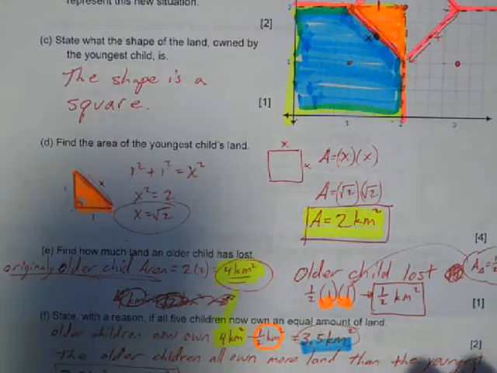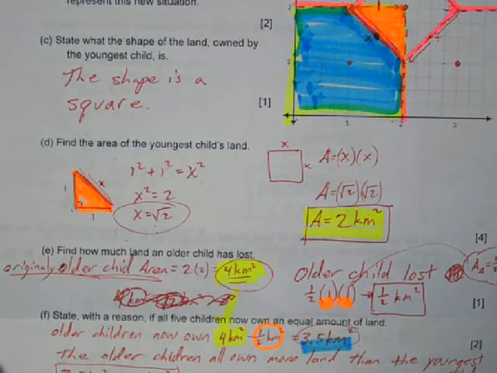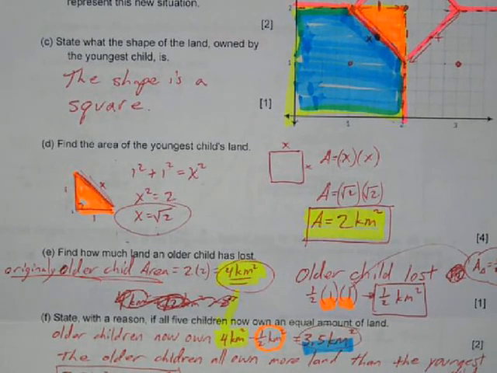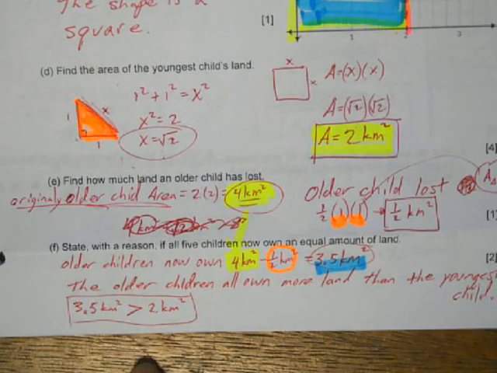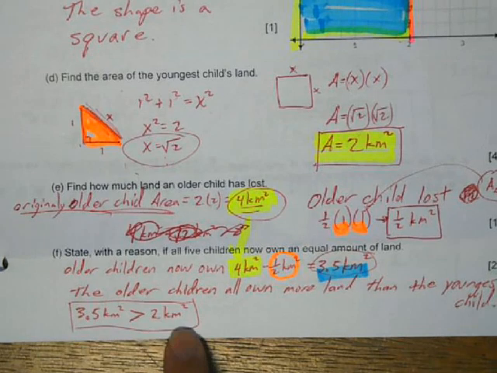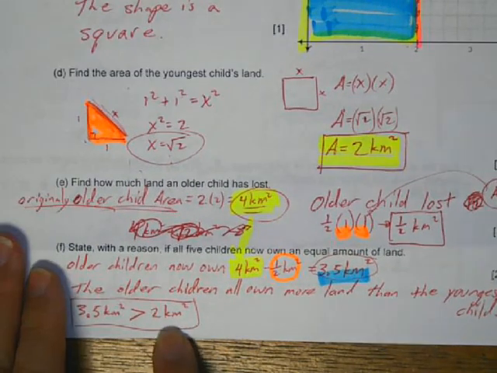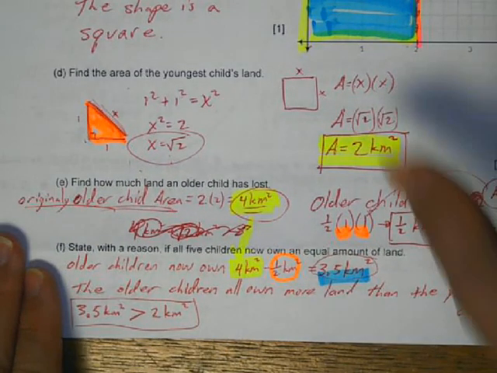So the older children all own more land than the youngest baby. The older children all have 3.5 kilometers squared, whereas the baby now has only 2 kilometers squared. That's how it goes sometimes, baby.